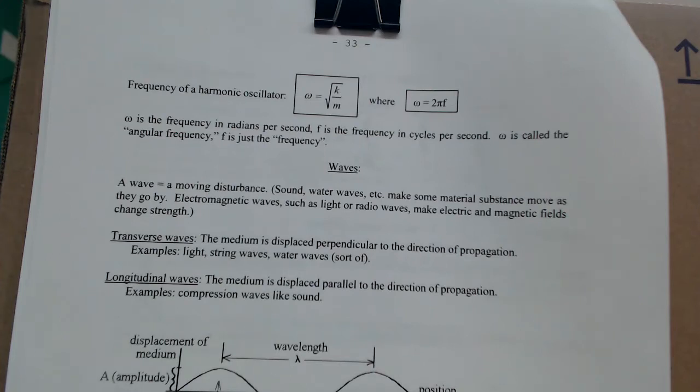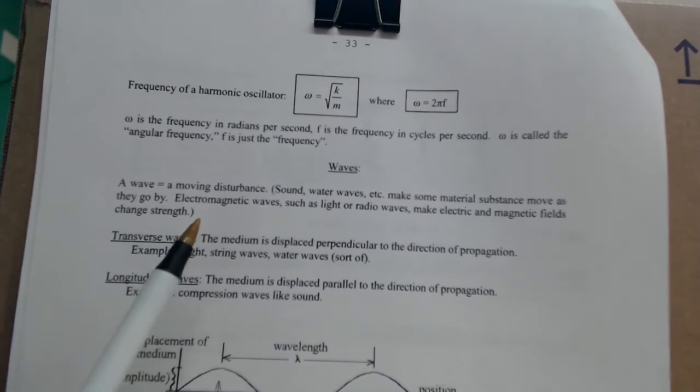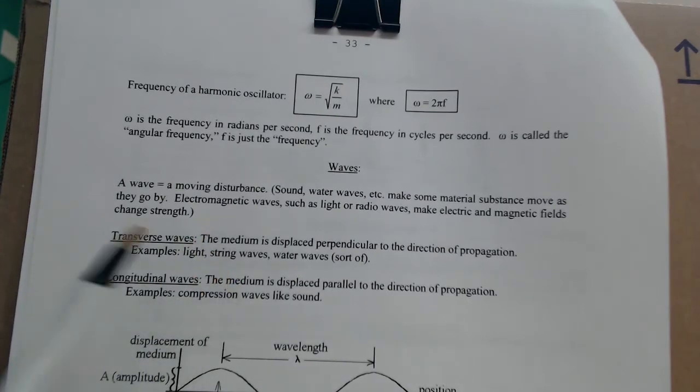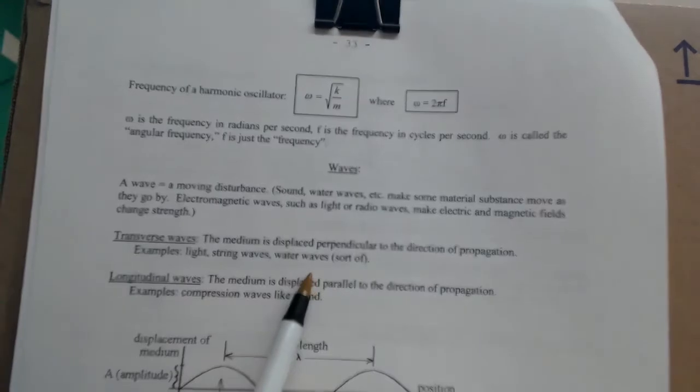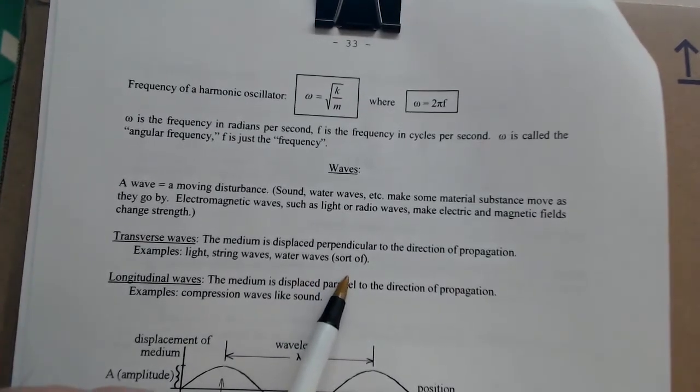That's pretty good. So examples of transverse waves. Light is a transverse wave. The electric and magnetic fields vibrate perpendicular to the direction that the wave is traveling. Waves on strings, such as on musical instruments, for example. If you pluck a guitar string or strike a piano string, it creates transverse waves on that string. Water waves, I said sort of.